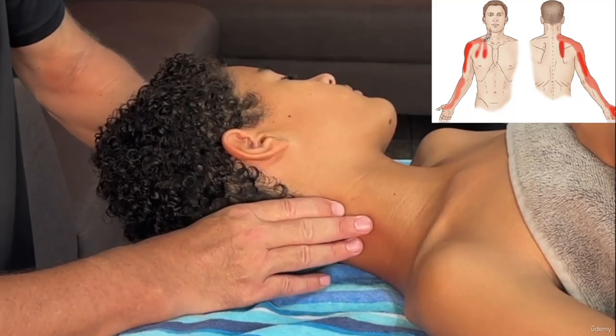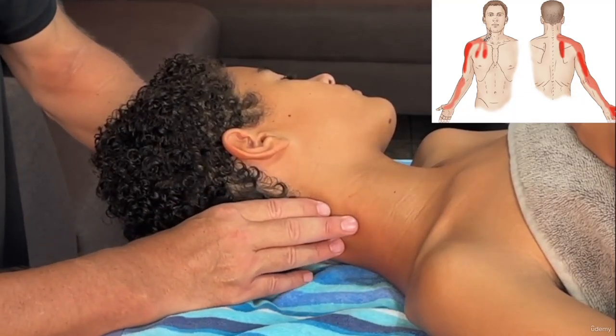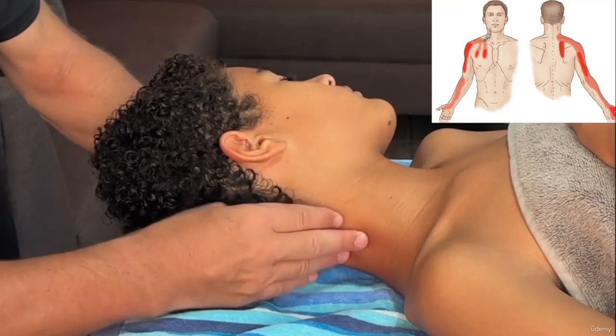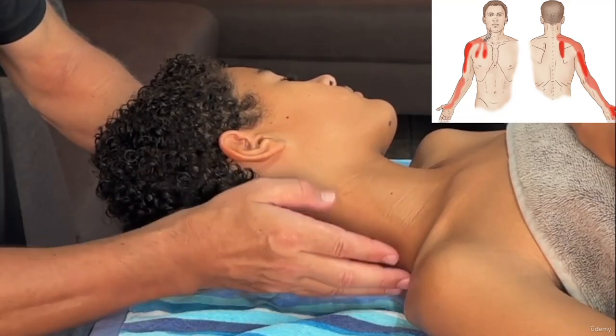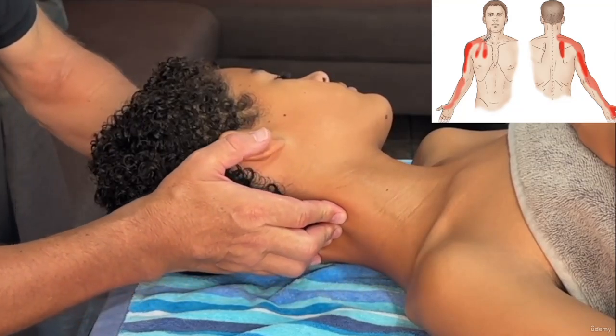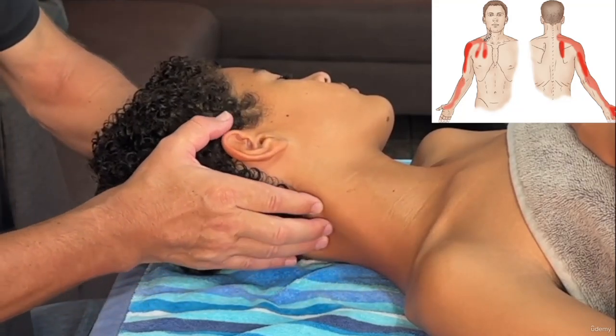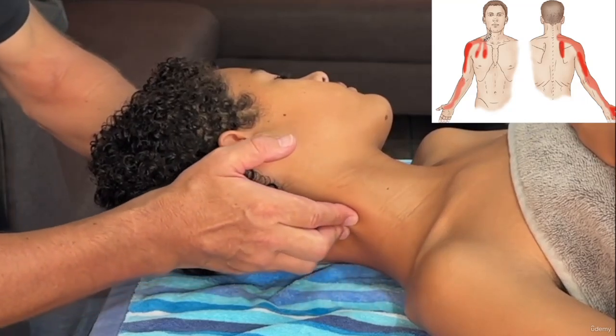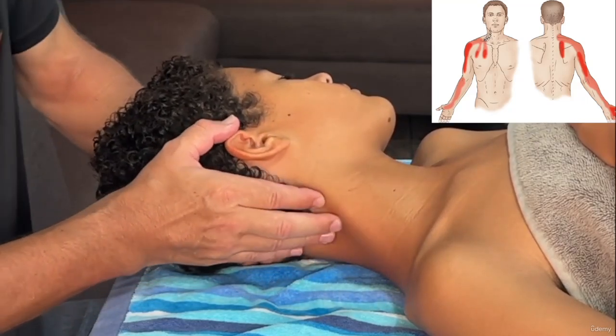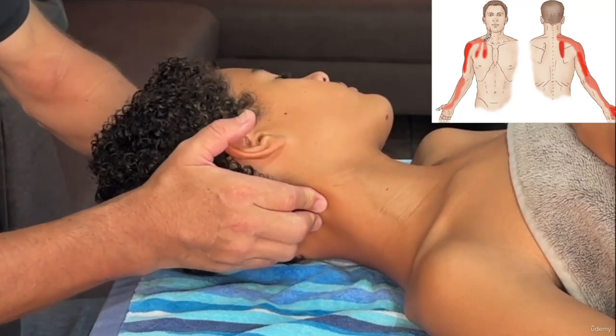Now, one thing you really want to be aware of, the scalenes can also produce pain back in the rhomboids area between the shoulder blades, and it's very often missed. As I said earlier on in the course, I missed it myself. In my lecture, do as I say, not as I do.